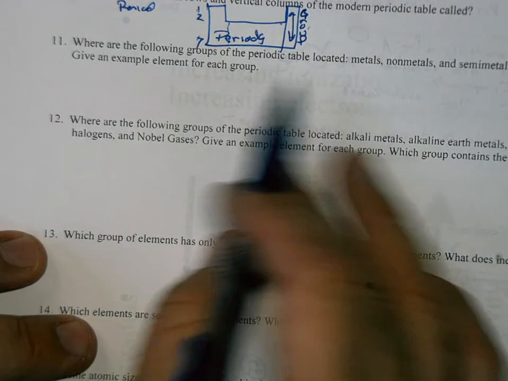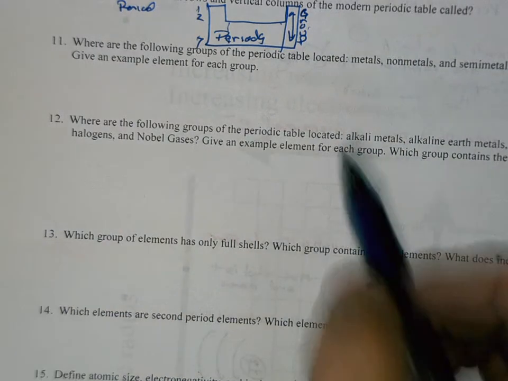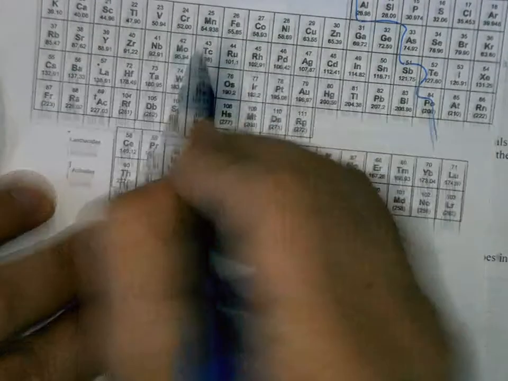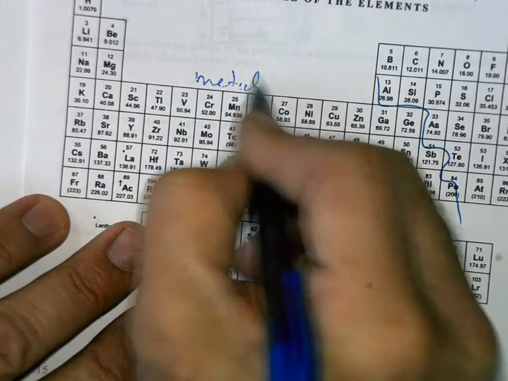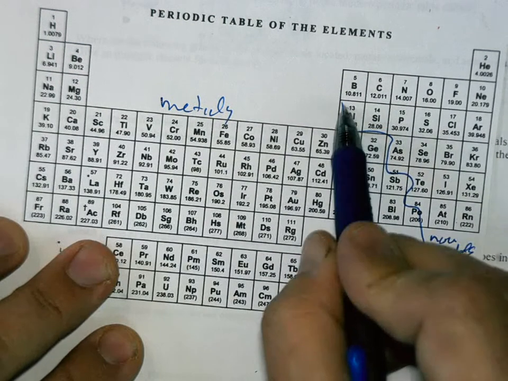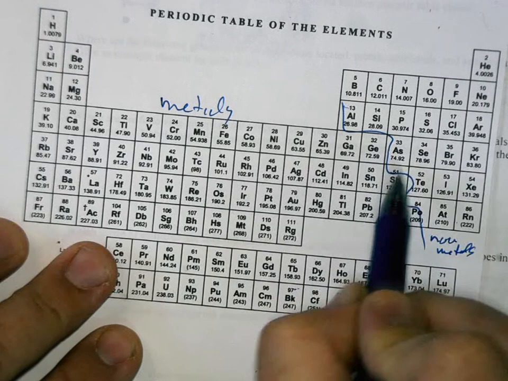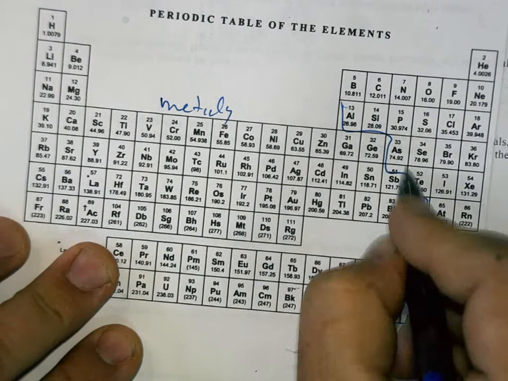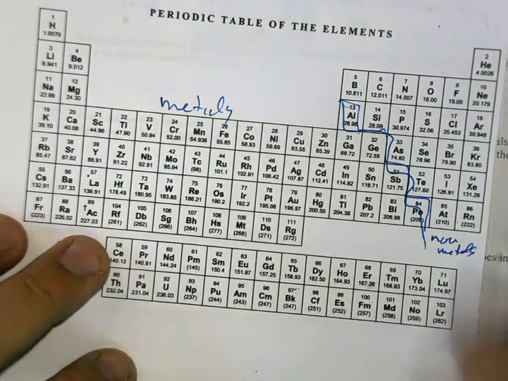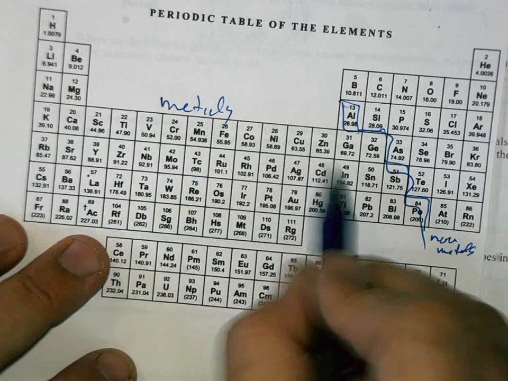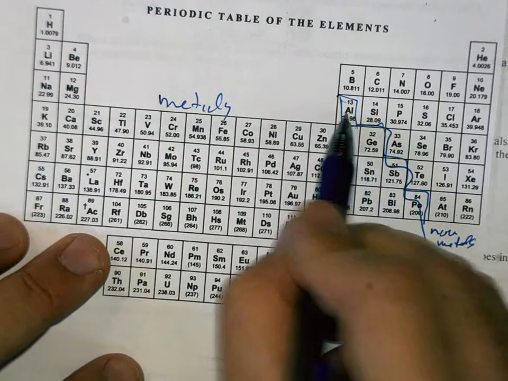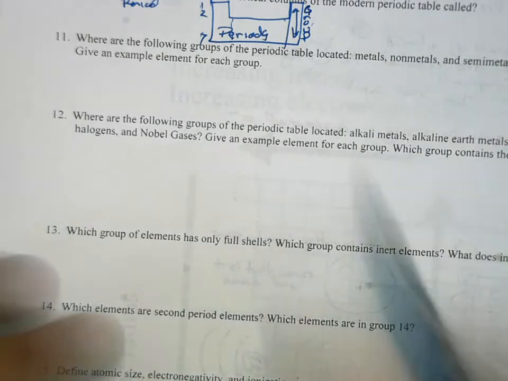Where are the following groups on the periodic table located? Metals, nonmetals, and semimetals. Well, we've got the zigzag line over here. Metals. You've got nonmetals. And then touching the zigzag line, actually technically it's the elements touching the side of it, those elements are going to be the metalloids, also known as the semimetals, and they have characteristics of both in that they sometimes can conduct electricity like metals, but other times they don't. The only exception to the rule is aluminum and polonium, but we're not going to stick you with that.